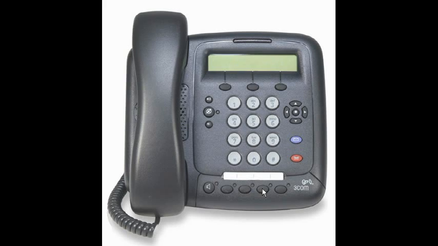Next, we'll talk about the feature button. The feature button allows you to access a number of different feature codes. Please refer to the feature code guide for use of these feature codes. Common situations would be to place a call, for instance, or transfer a call directly to another person's voicemail.